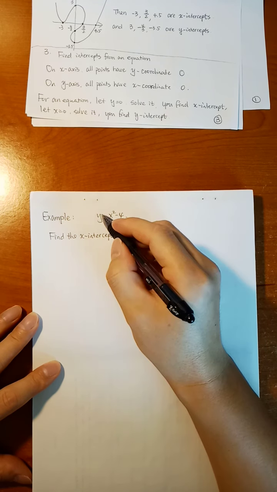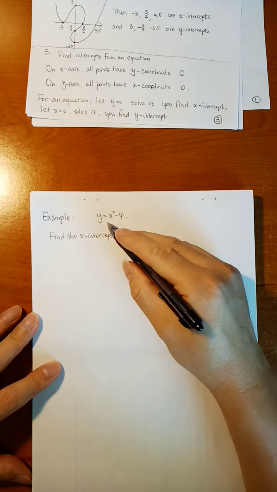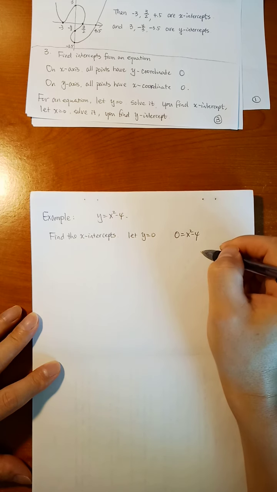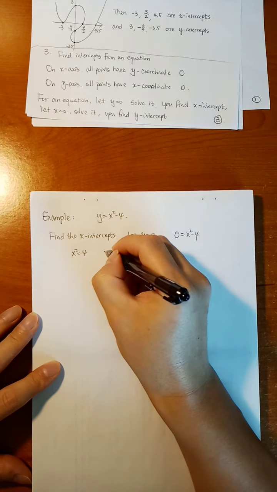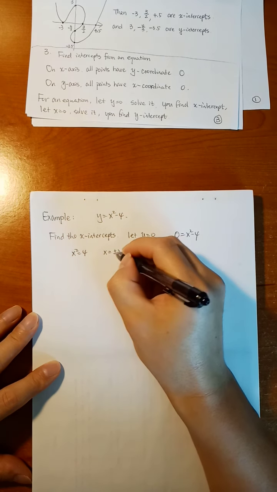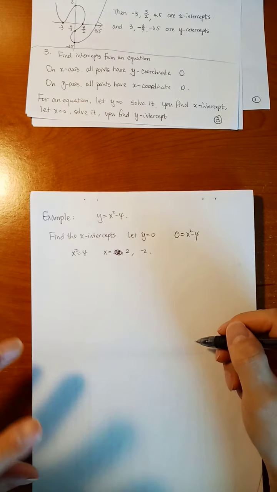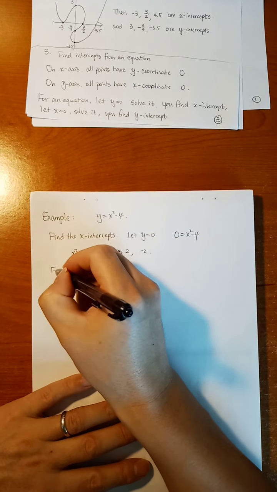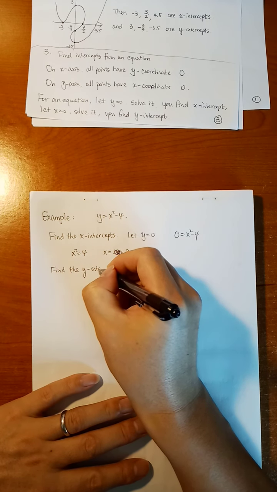Find the x-intercept: y is 0, so 0 equals x squared minus 4. So x squared is equal to 4, so x is plus or minus 2. Let's write it this way: we have 2 and negative 2. So there are two x-intercepts.